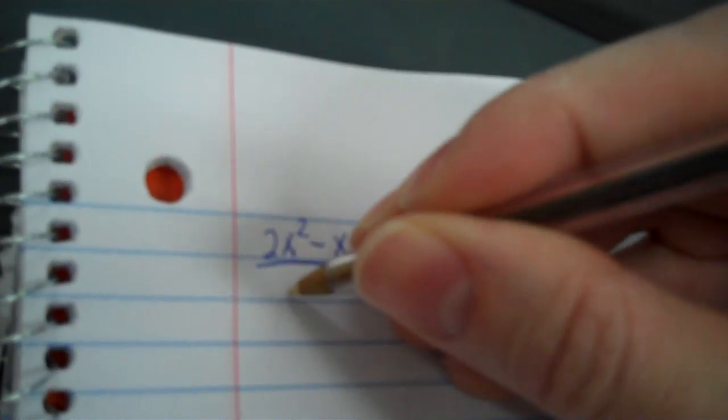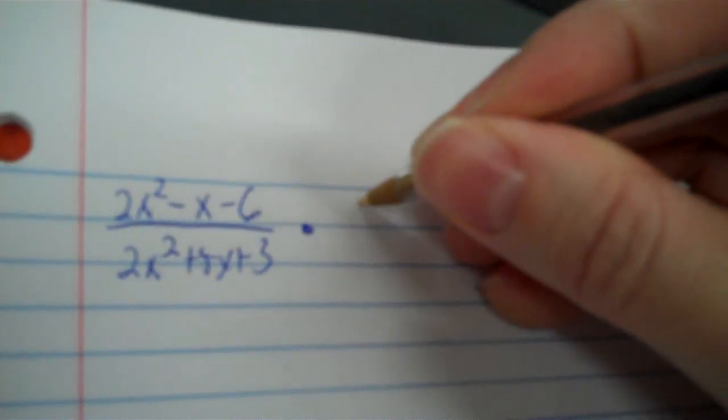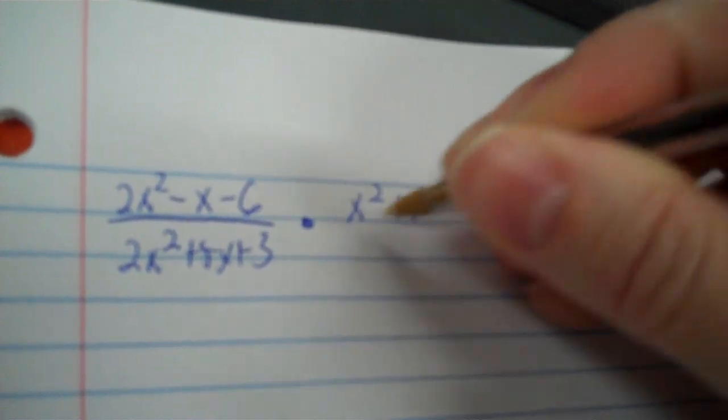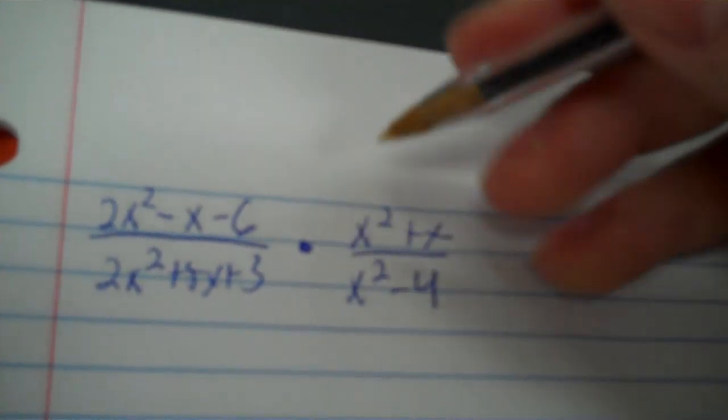Okay, first assignment for this week. I want to review first what we did last week. Okay, simplify. You want to rip off about 5 pieces of scratch paper from your notebook. So you've got 2x^2 - x - 6 divided by 2x^2 + 5x + 3. And we're going to multiply that by x^2 + x and then x^2 - 4. So to multiply rational expressions, there's 3 steps.